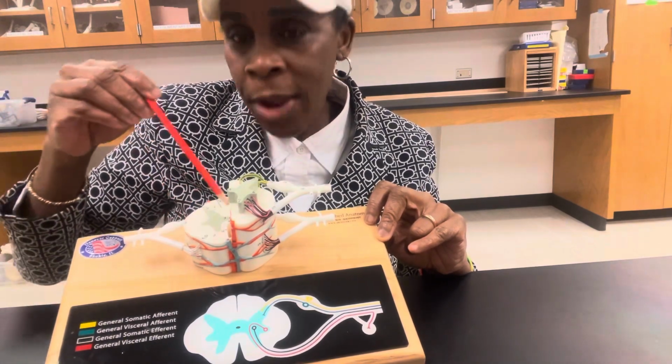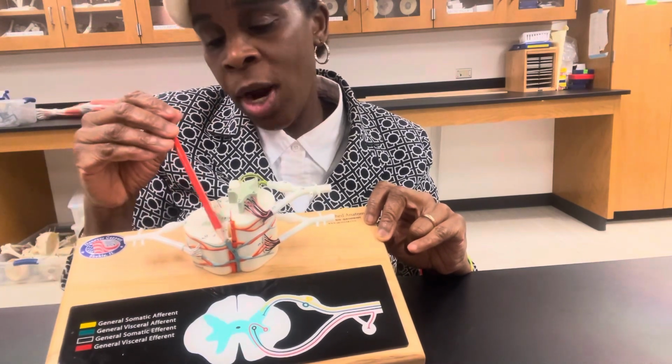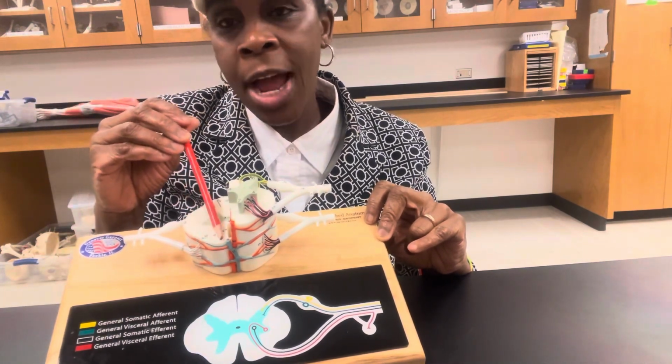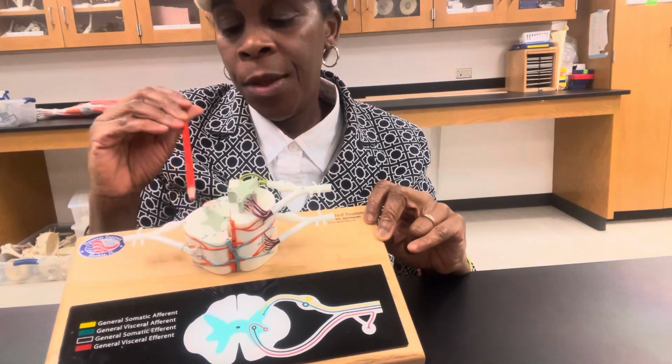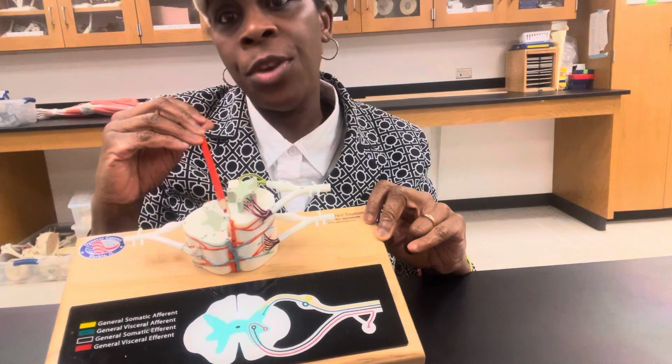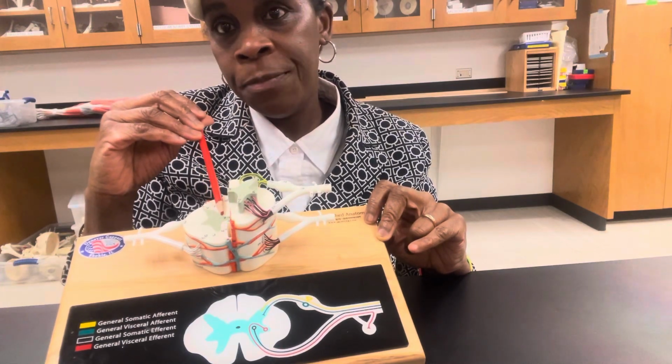Then the white matter is divided into columns, just like a column. The one in the anterior is called the anterior column. The one to the side is called the lateral column. The one on the back is called the posterior column or dorsal column.